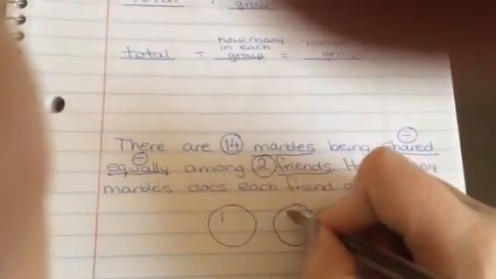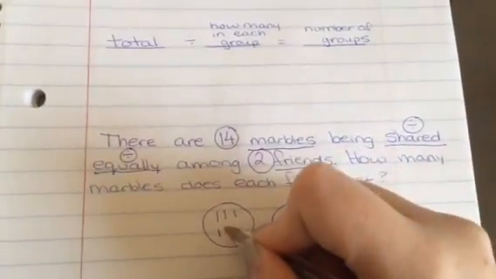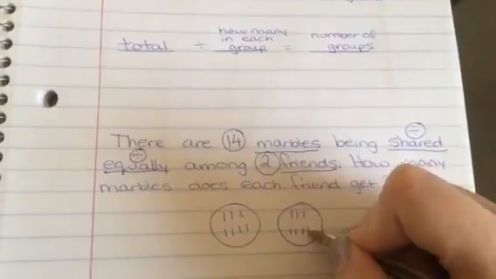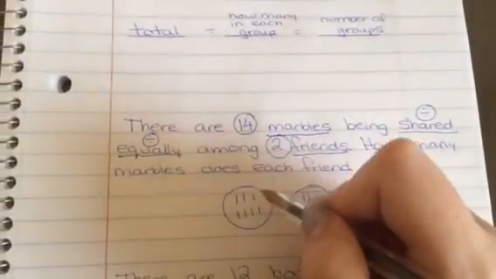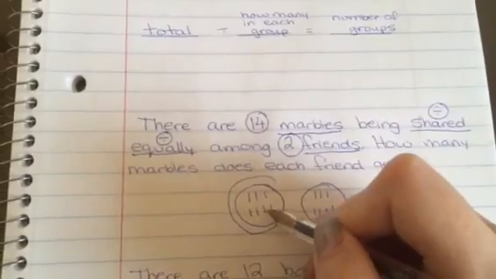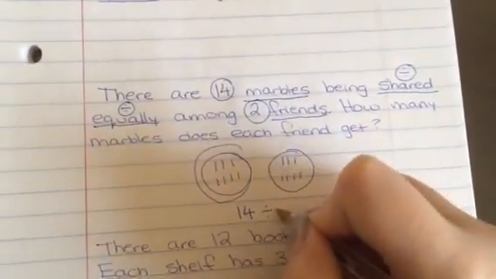We're going to do 1, 2, 3, 4, 5, 6, 7, 8, 9, 10, 11, 12, 13, 14. And then they count how many in one group. 1, 2, 3, 4, 5, 6, 7. So 14 divided by 2 equals 7.